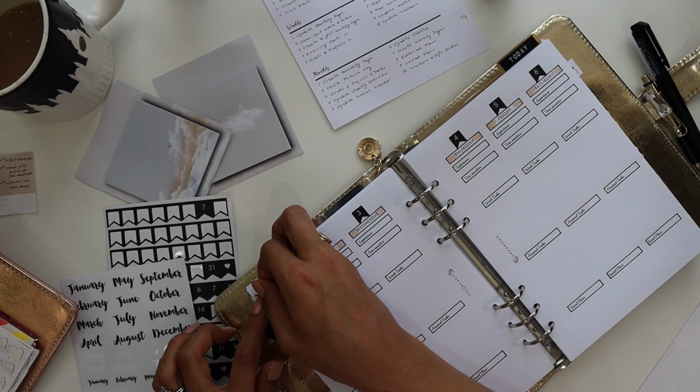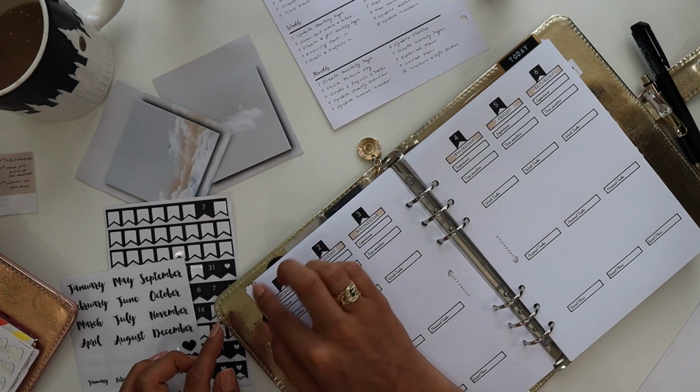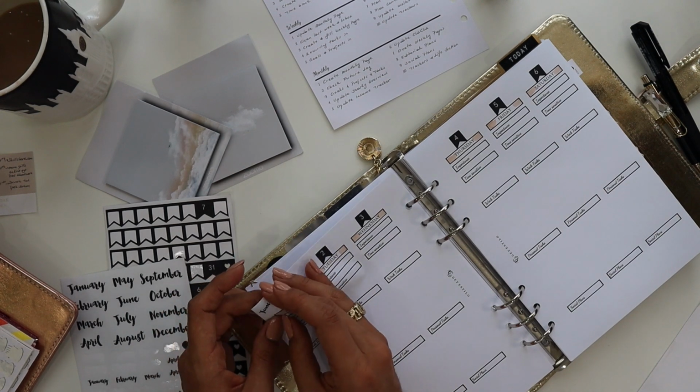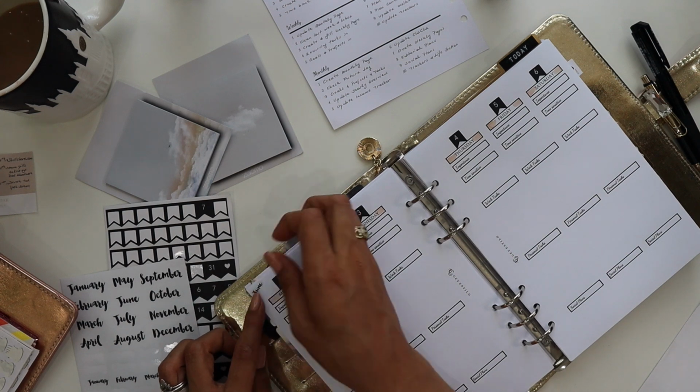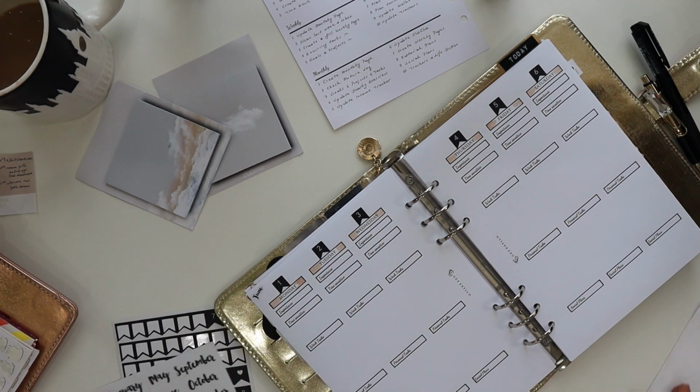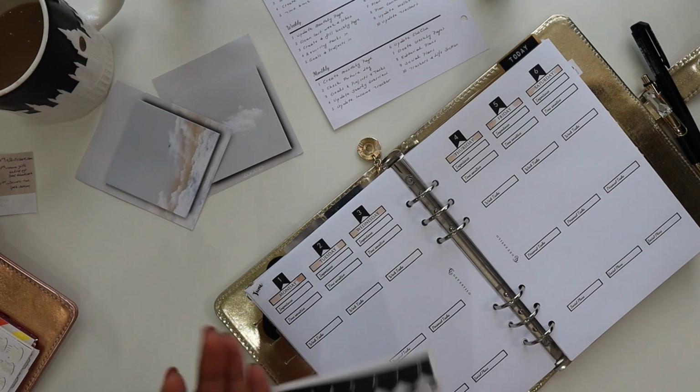I like these cute little stickers. They will definitely be in my favorite planning tools video. Let's put that here. And that's pretty much creating the weekly pages.